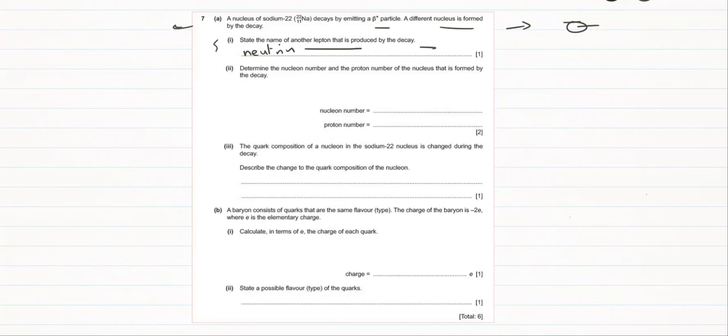Often students don't pay that much attention to atomic physics and then they falter in exams. Nucleon number and proton number of the nucleus that is formed by this. So the nucleon number is of course 22, but the proton number is decreased by 1, so 10. The quark composition changes during the decay. Describe the change of the quark composition of the nucleus.